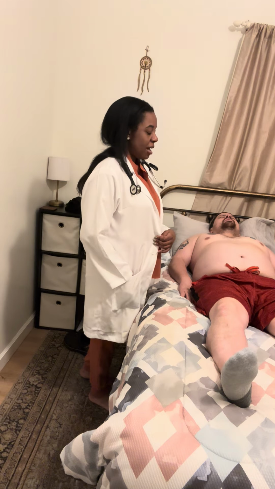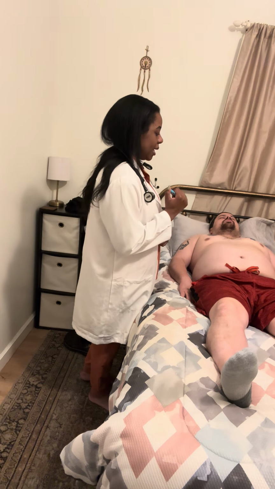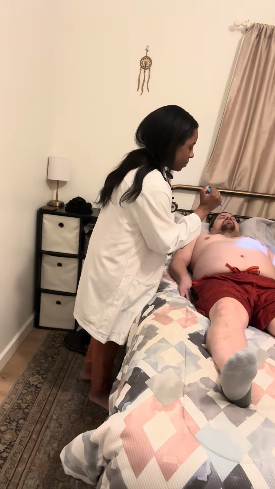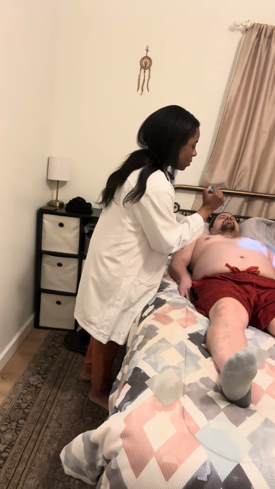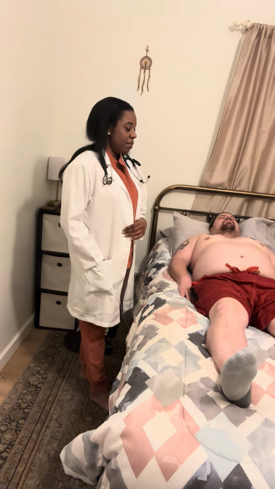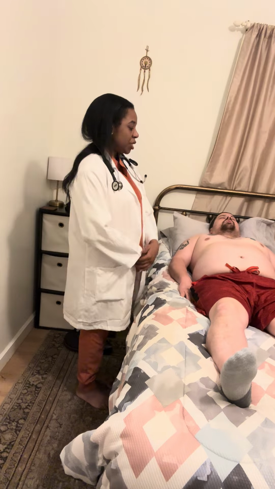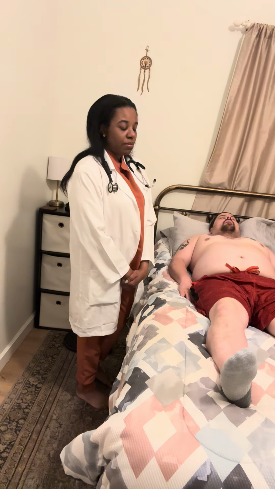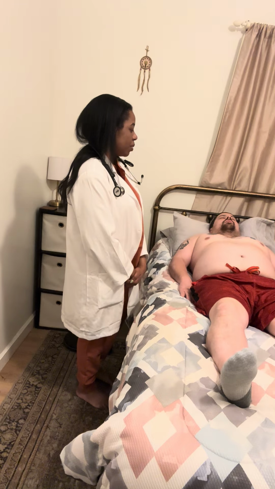So I'm going to take my pen light at a 45-degree angle and assess. Okay, I do not note any pulsations or movement in this patient's point of maximal impulse. This may be difficult to assess in patients who are obese or heavier.